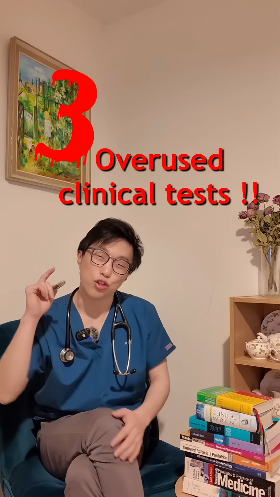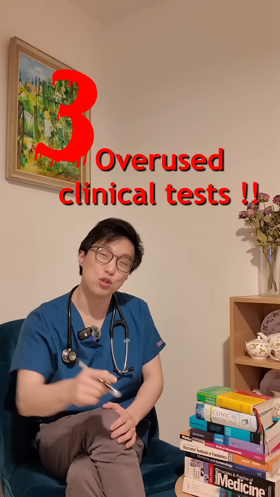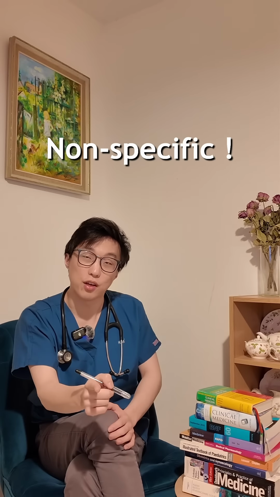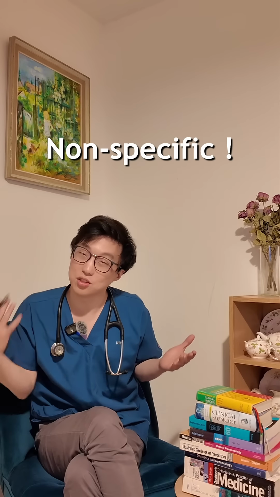The following are 3 clinical tests which are overused and overinterpreted in an acute hospital setting. They are non-specific and they often cause delays and uncertainty in management rather than progression. Their use should be limited to specific clinical circumstances, which I will highlight. Now, without any further ado, here they are.